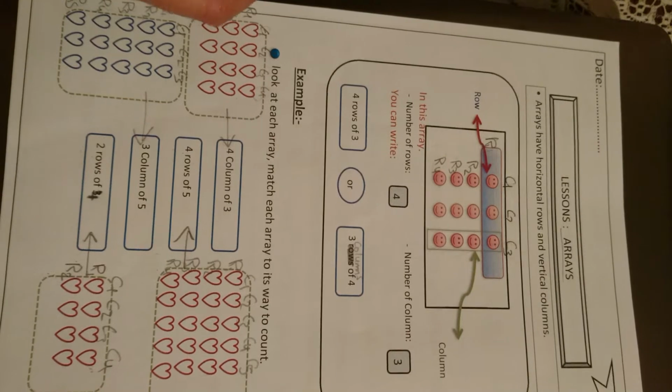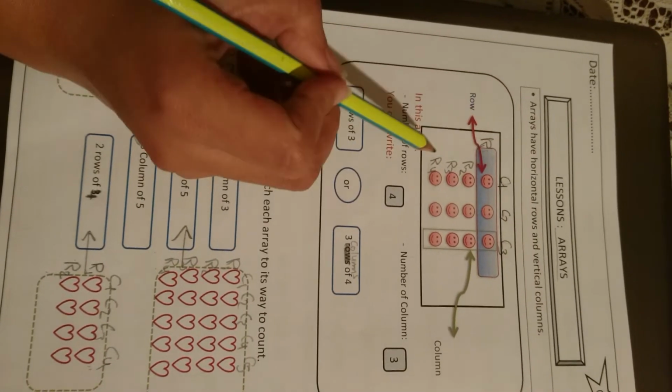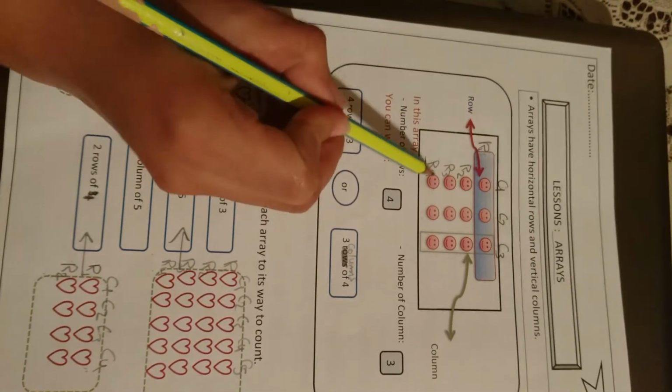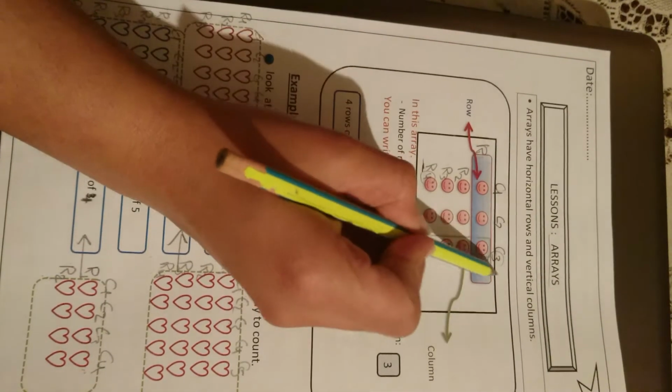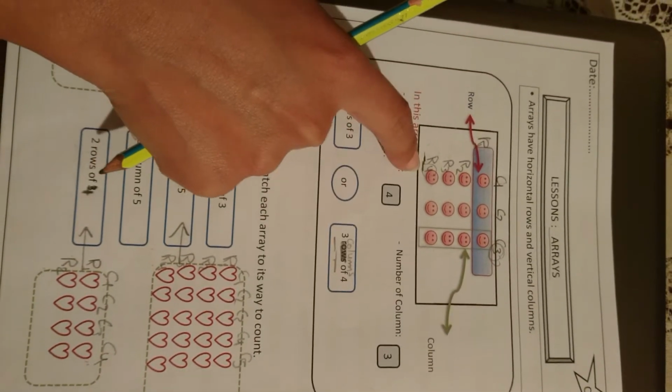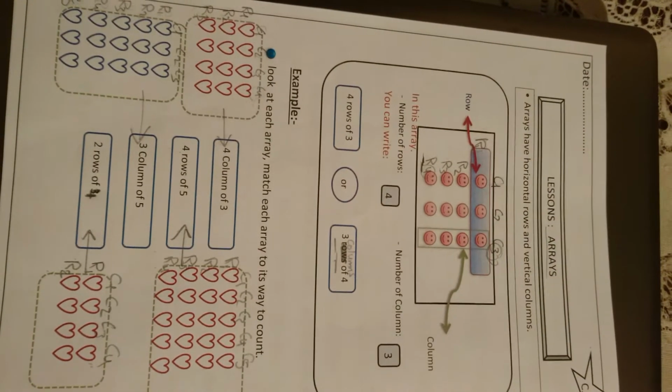Okay, how can I read that array? I can read that array in two ways. First, I can start with the rows. I can say 4 rows of 3, or I can start with the columns. I can say 3 columns of 4. So I have two ways to read an array: 4 rows of 3 or 3 columns of 4. Okay, let's move to the exercise.